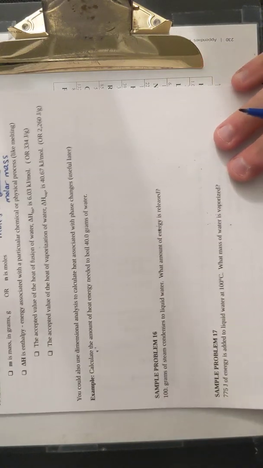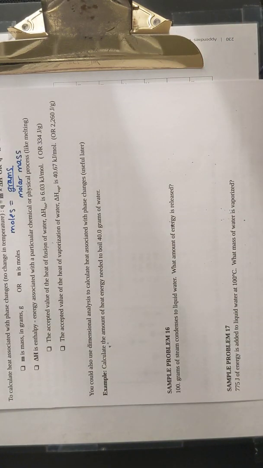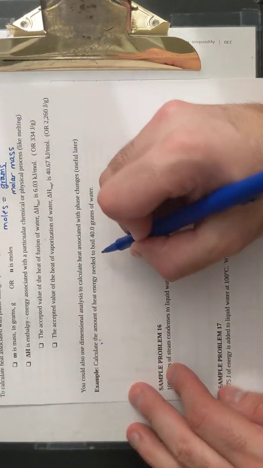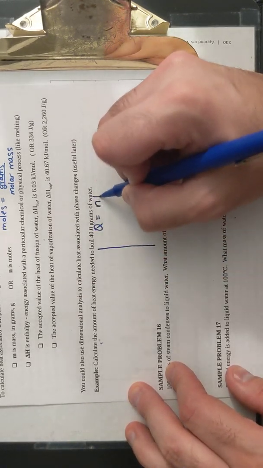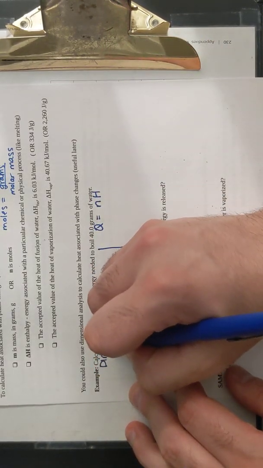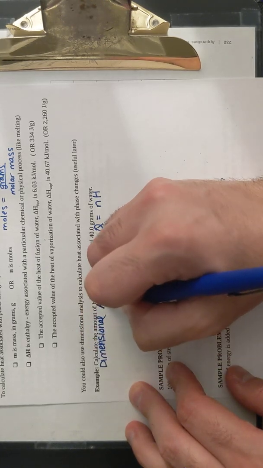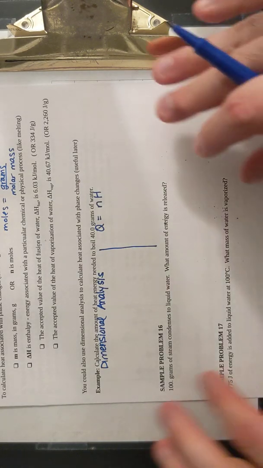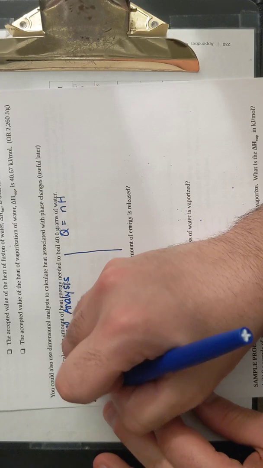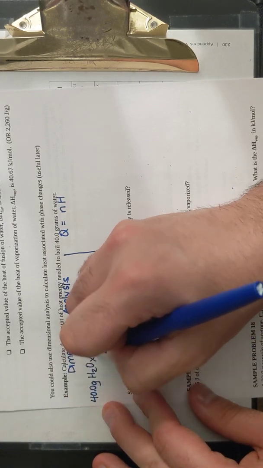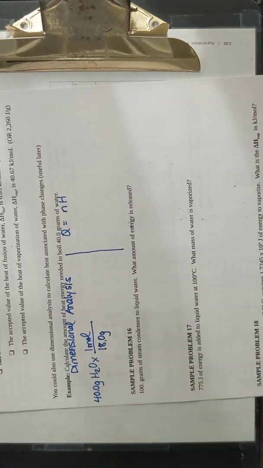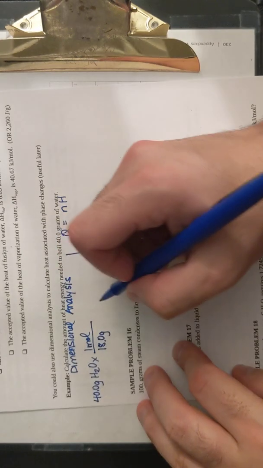All right, so you could also use dimensional analysis to calculate the heat associated with phase change. So calculate the amount of heat energy needed to boil 40 grams of water. Okay, so let me do the equation over here, and I'll do dimensional analysis over here. Now, this dimensional analysis you get from your textbook when you did your section outline for chapter 7.7 about stoichiometry and energy. So let's say I had 40 grams of H2O. I could do 1 mole and 18 grams of H2O. And that's going to give me moles.